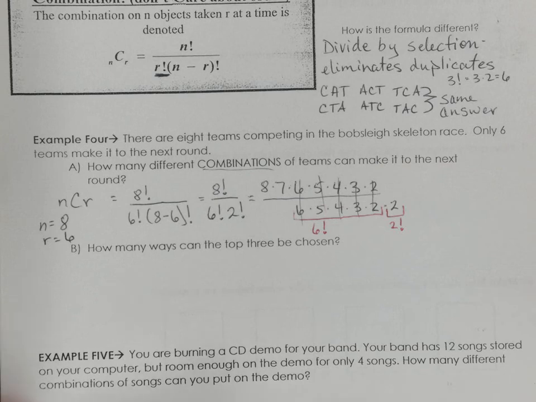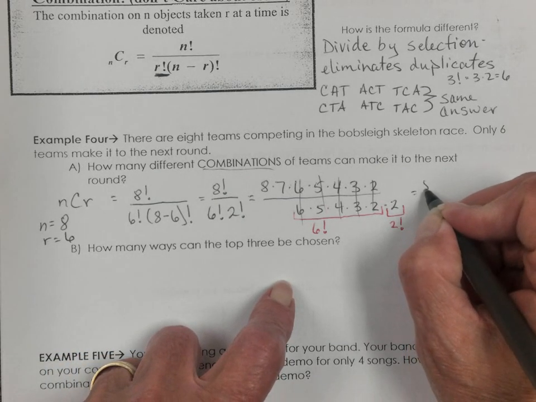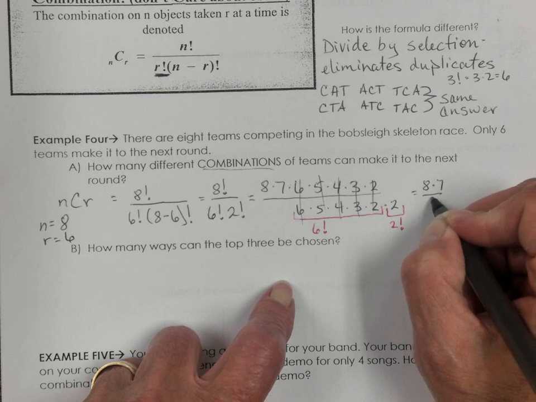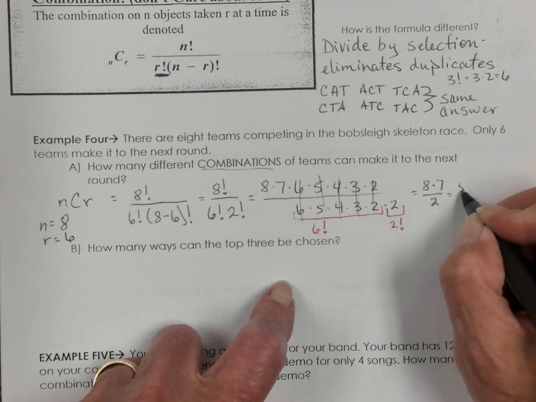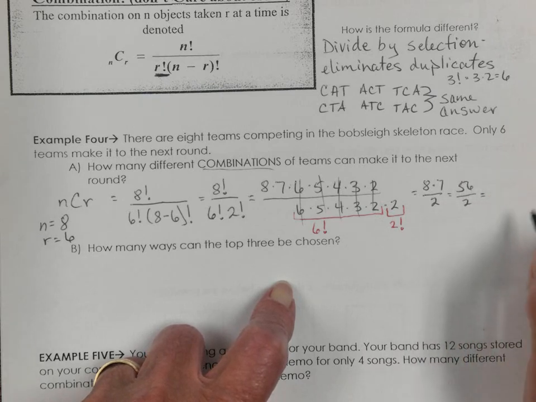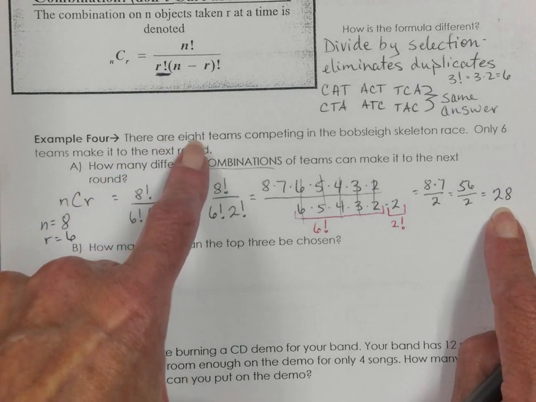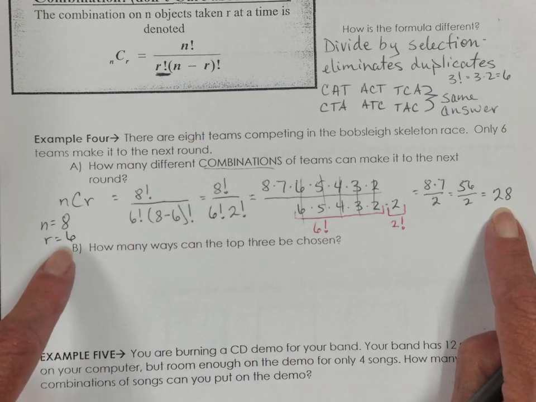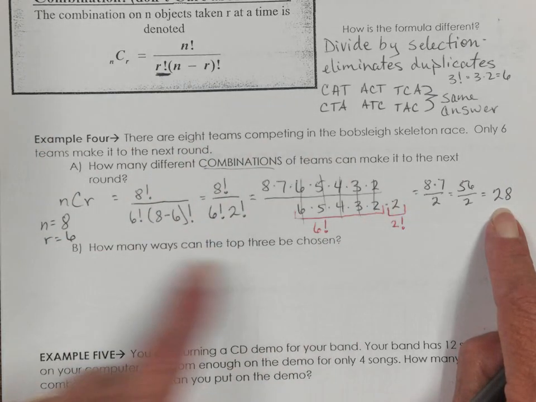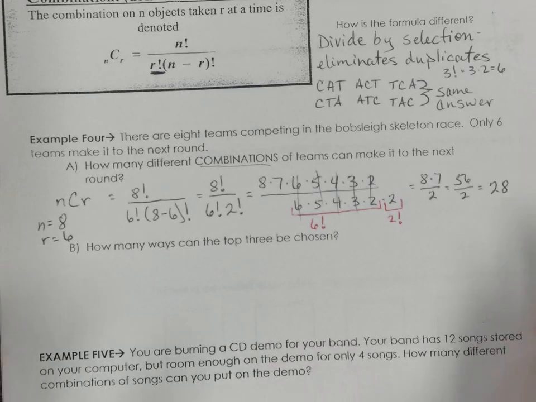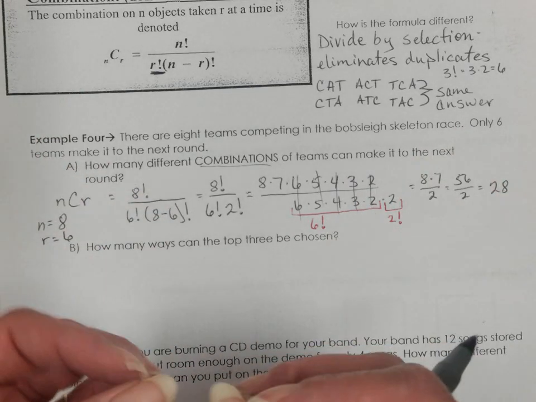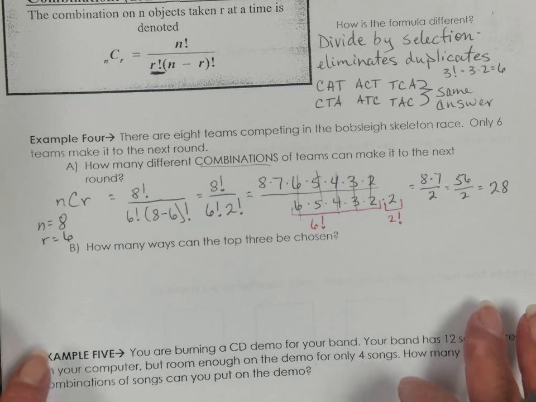Okay? And now I'm going to go through and do 6 and 5 and 4 and 3 and 2, and all of those reduce down to 1, giving me 8 times 7 divided by 2, or 56 divided by 2. And when I put that into my calculator, I get a final answer of 28. There are 28 different ways that these 8 teams can advance to the next round. Okay? So mix and match those 8 teams, with 6 being the selected number down.